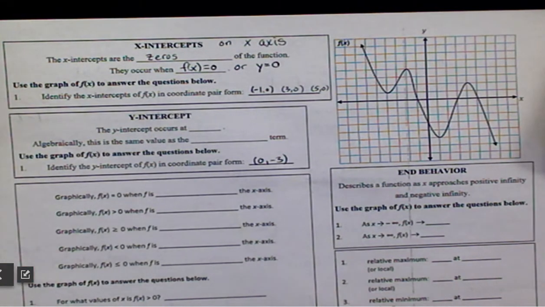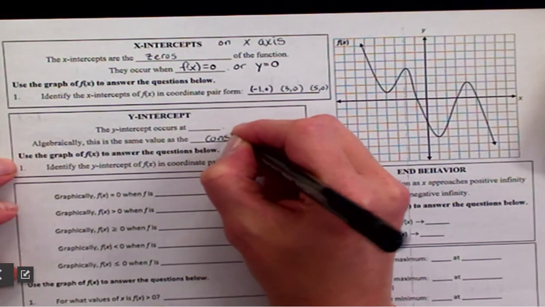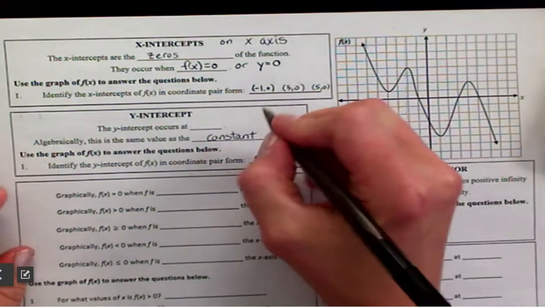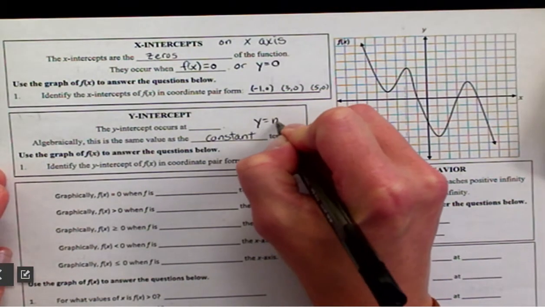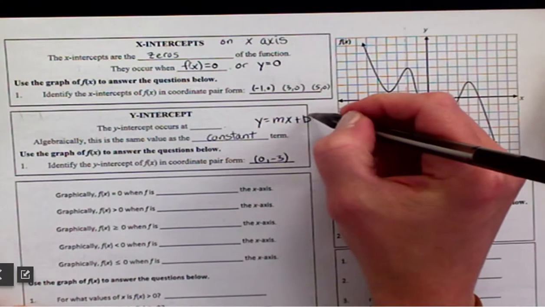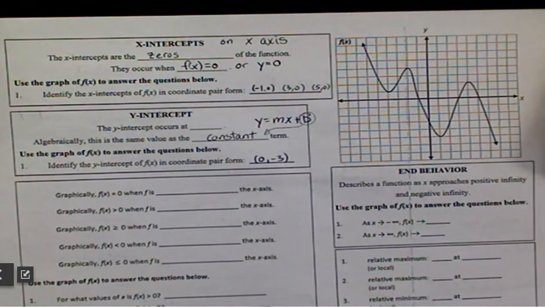Not quite. I understand you're trying to say the same value as the y coordinate, which is accurate, but there's a different word we're looking for there. I'll fill it in. The constant term. It is the f of x and y are the same. I agree with that. But when you did linear equations and you said mx plus b, that's the constant term. Right? It's the last number in that equation.